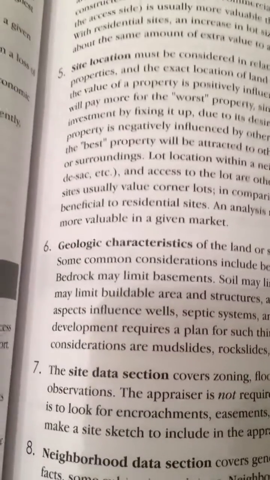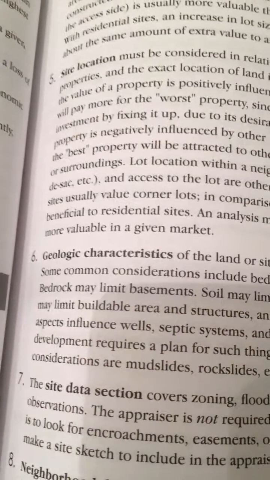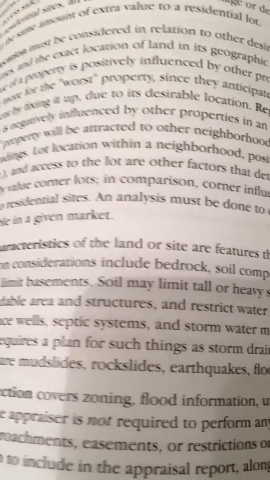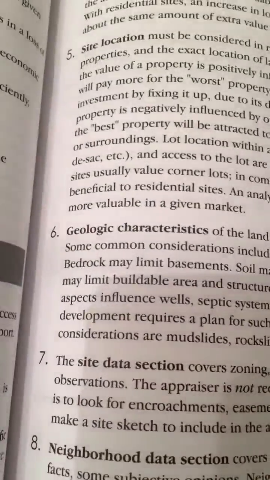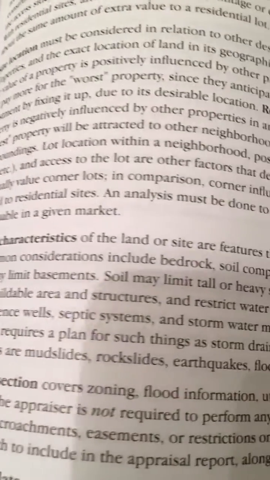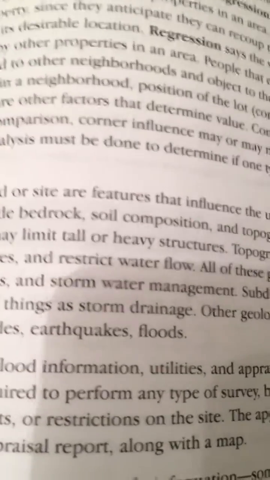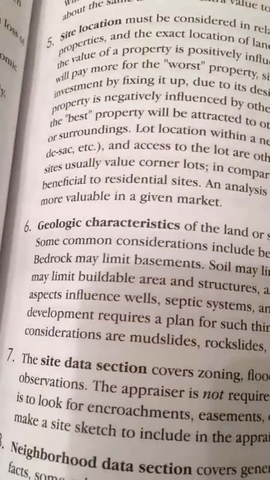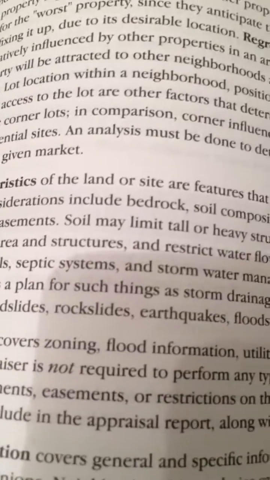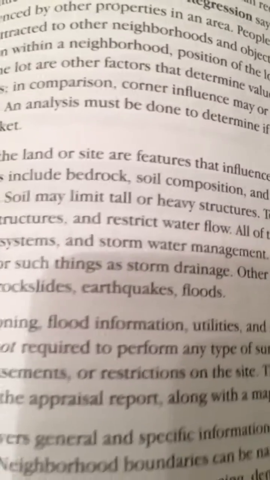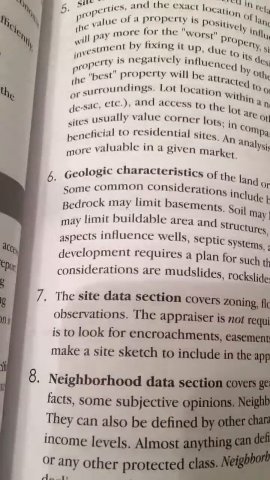All of these geologic aspects influence wells, septic systems, and stormwater management. Subdivision development requires a plan for such things as storm drainage. Other geologic considerations are mudslides, rock slides, earthquakes, floods.